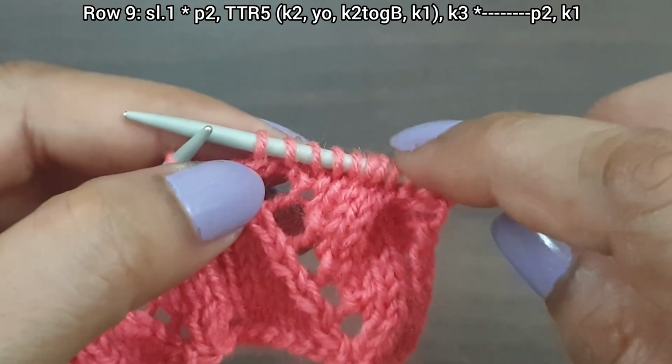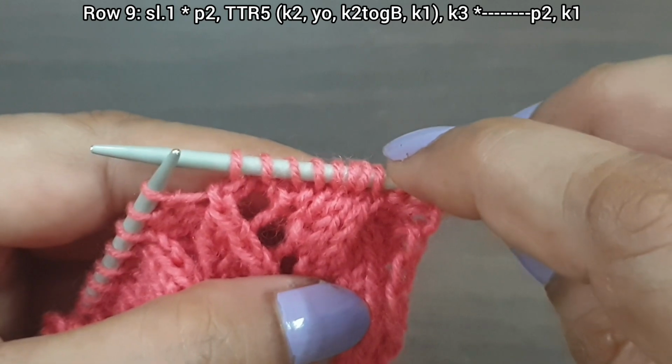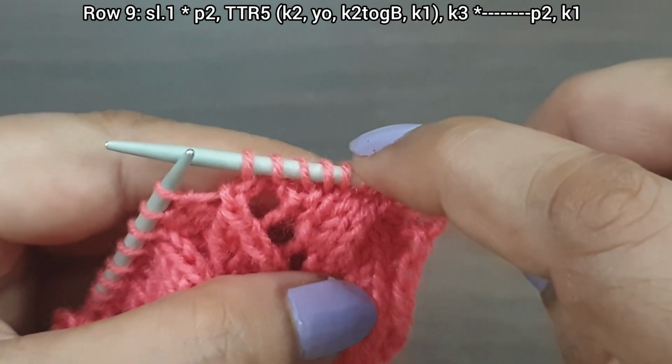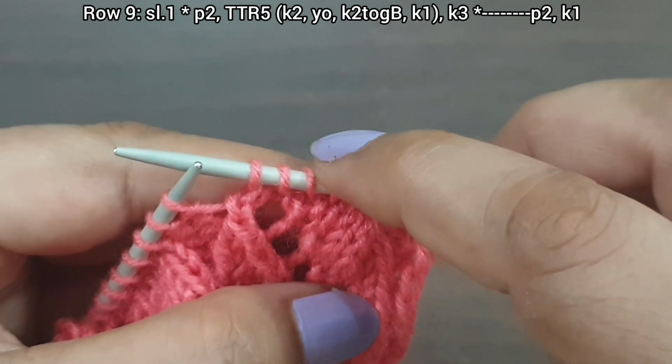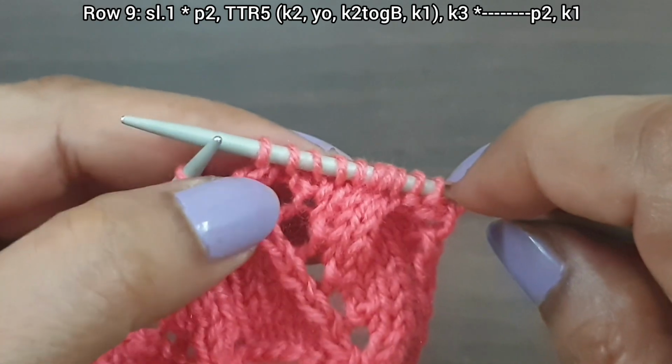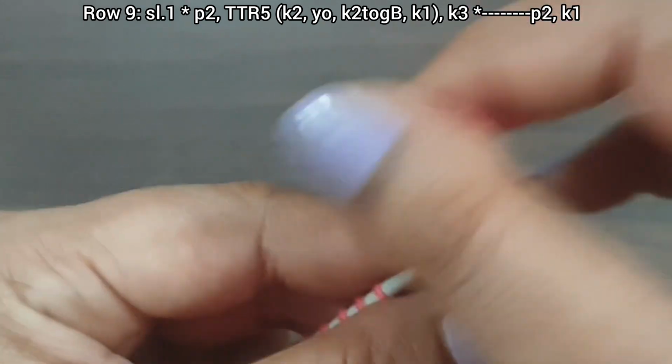That's a repeat. Purl 2, twist 5 from left to right and knit 2, yarn over, knit together from back loop, knit 1, knit 3. Again we repeat this pattern. One more time.